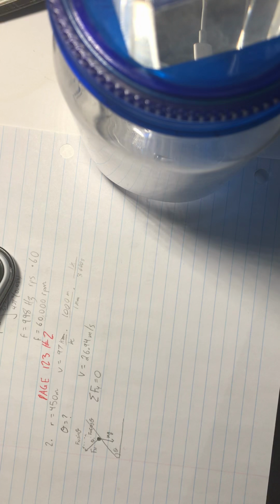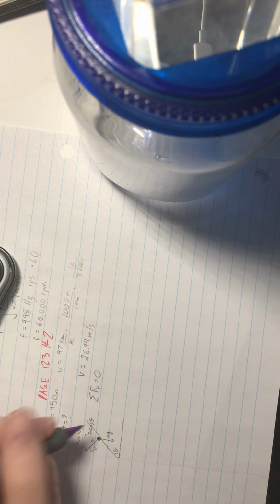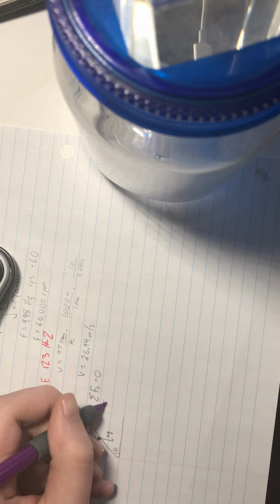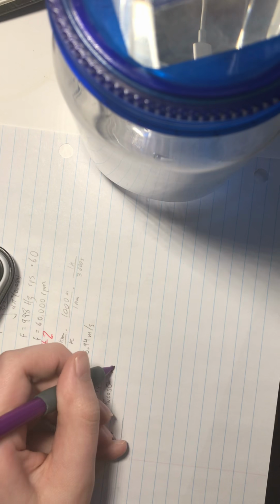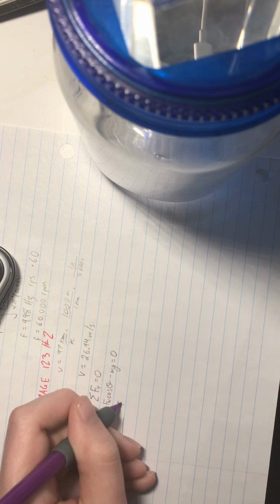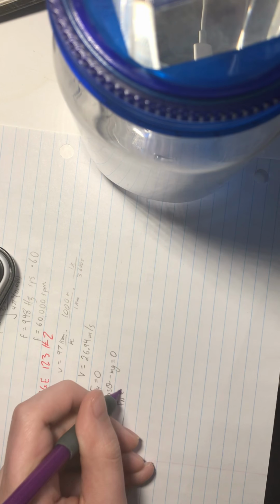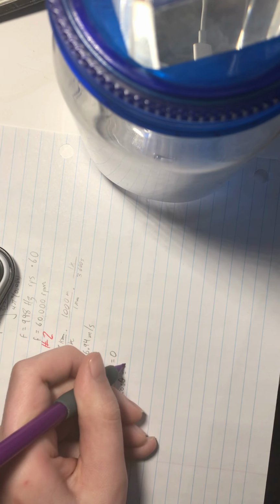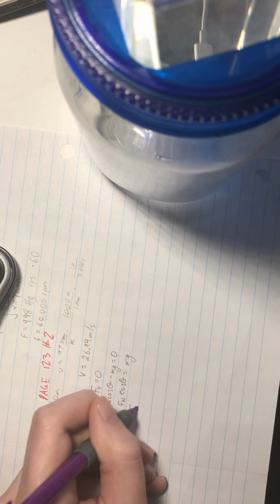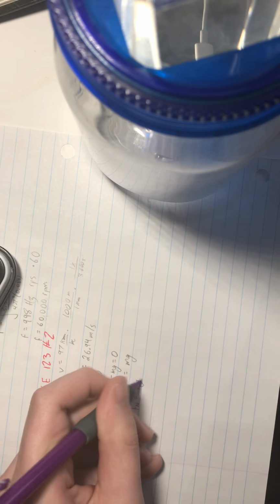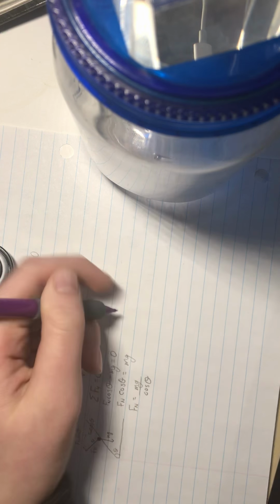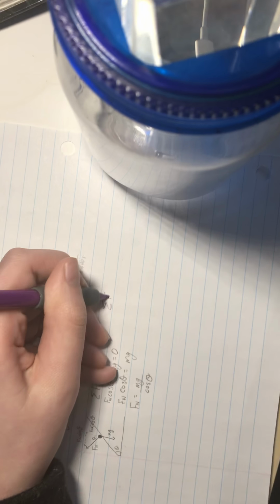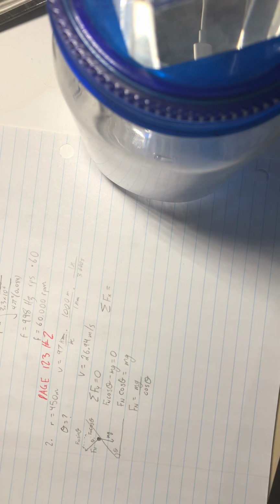The sum of the forces in the y direction equals 0, so Fn cos theta minus mg equals 0. Fn cos theta equals mg, so Fn is equal to mg over cos theta. We're going to need this when we look at the sum of our forces in the x direction.